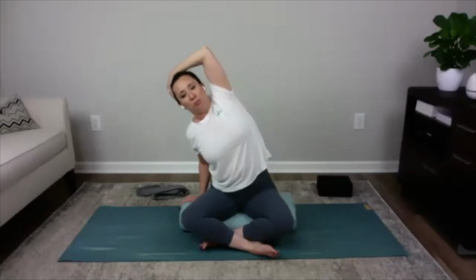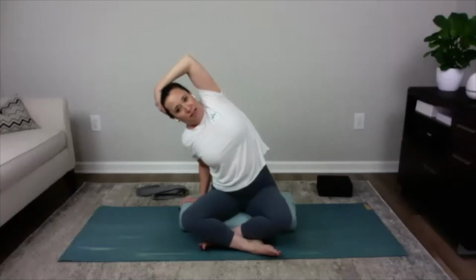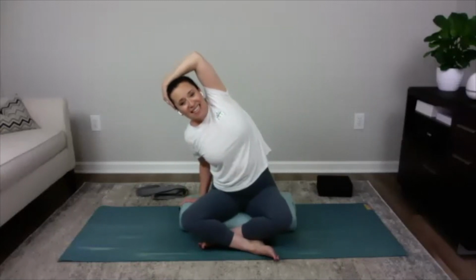Totally up to you here. I'm just giving you options if you were to have shoulder impingement. Now, it's about lengthening the left elbow from the left sit bone. So take an inhale, reach it up, and then as you exhale, bend that right elbow and side bend over. Sit into that left sit bone.